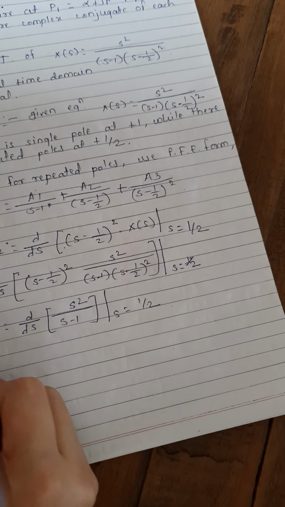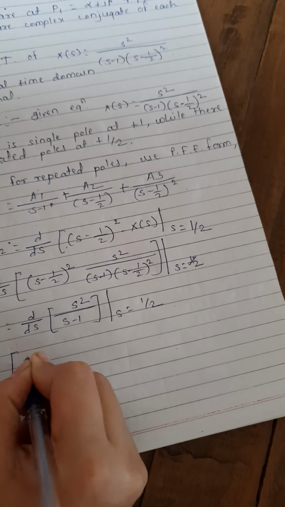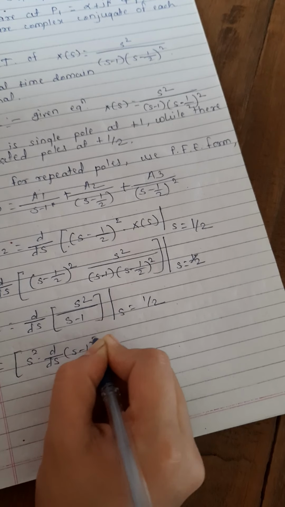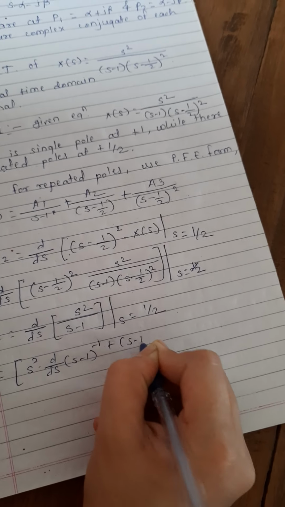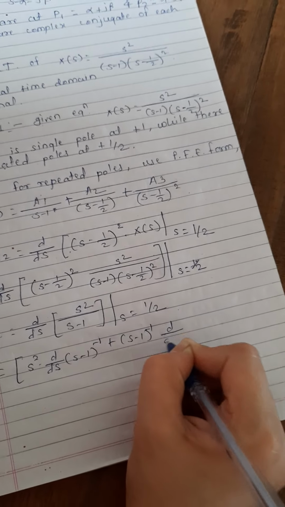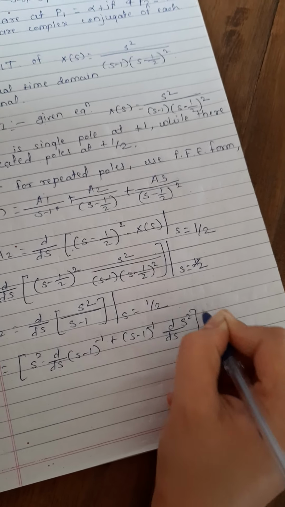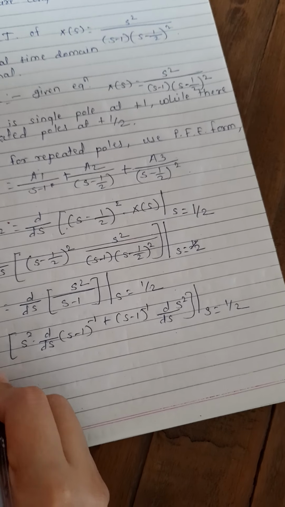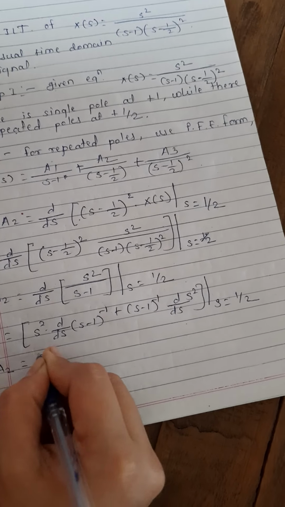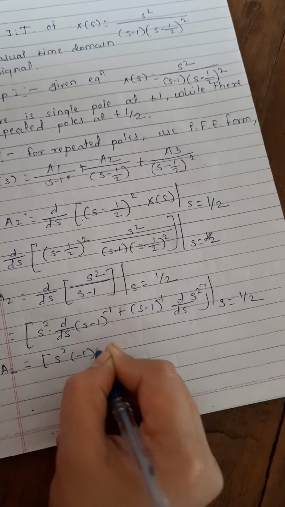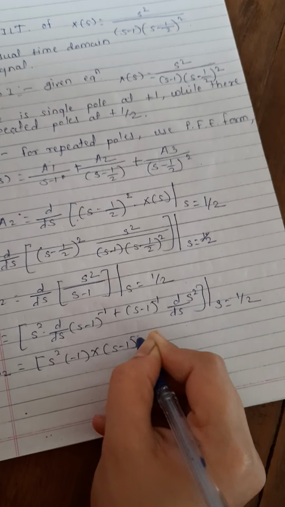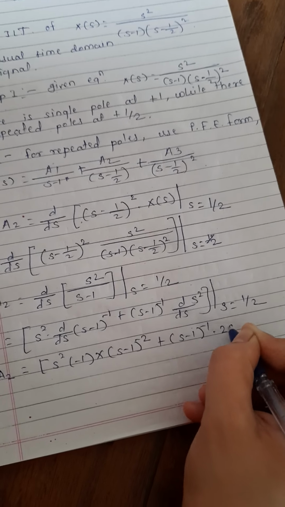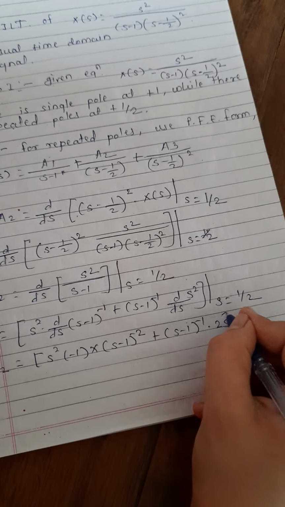Therefore a2 is s square into d by ds of s minus 1 plus s minus 1 d by ds of s square at s is equal to half. Therefore a2 is s square minus 1 into... we have to solve it.